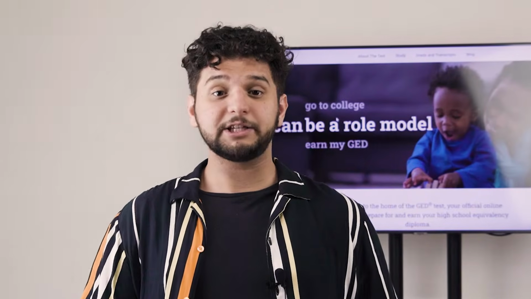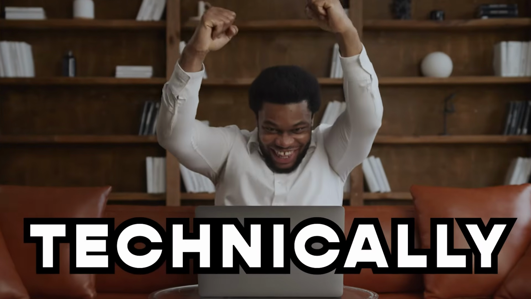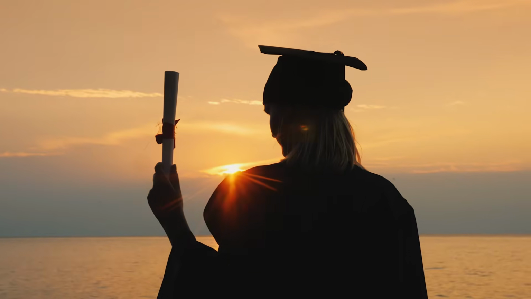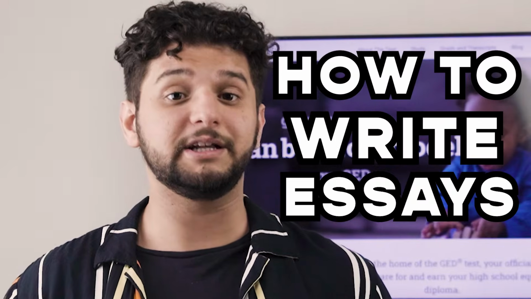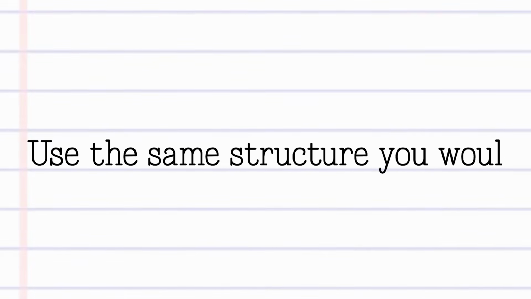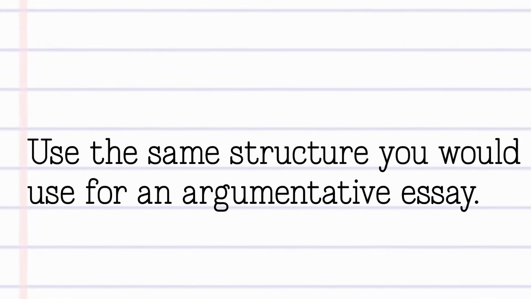Now, the GED essay represents 20% of the score, meaning you can technically pass the exam without passing it, but since you are probably taking the GED to pursue a degree, you will need to understand how to write essays like this. To write it, you need to use the same structure you would use for an argumentative essay.